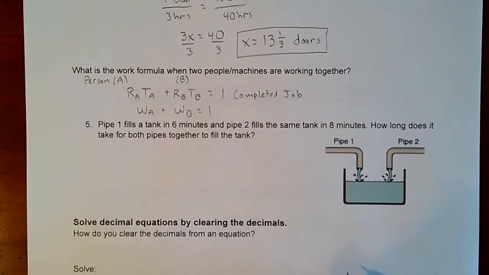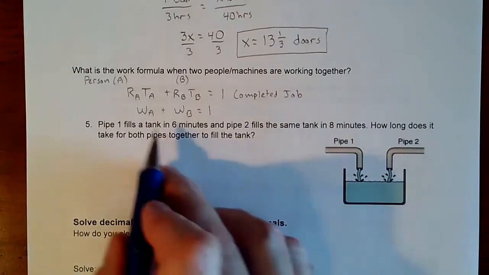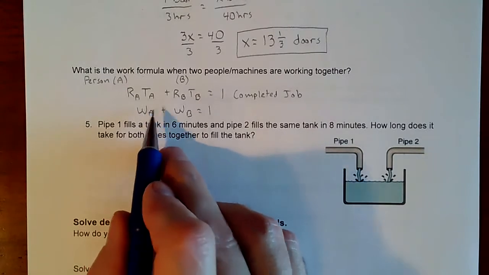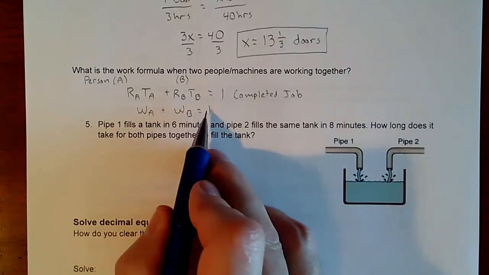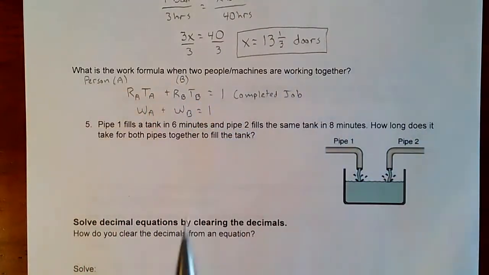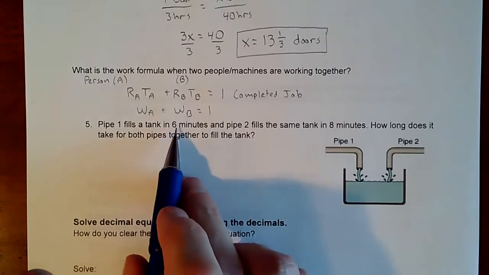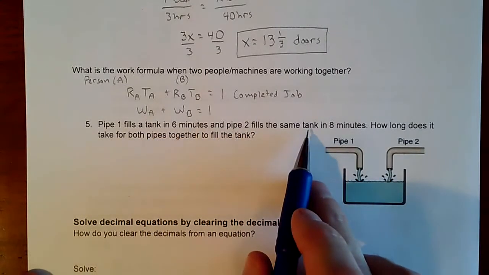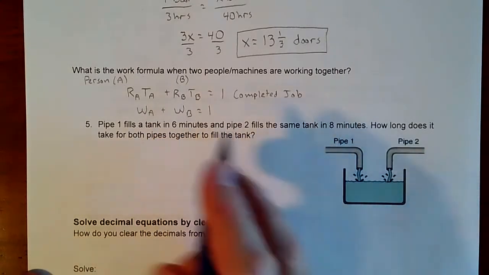All right, so we got to get some information. We got to put this stuff together. Basically, you're adding the work from one person with the work of the other person to complete the job, but you're probably going to have to break it up into individual pieces. You might be missing one and so on. Okay, so we got pipe 1 fills the tank in 6 minutes, and pipe 2 fills the same tank in 8 minutes. So pipe 1.